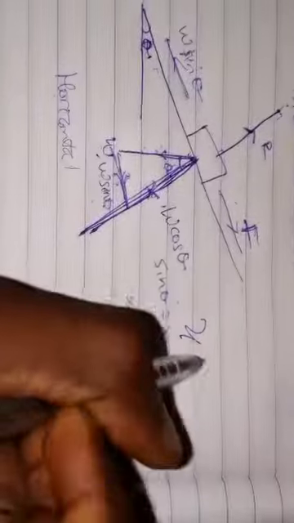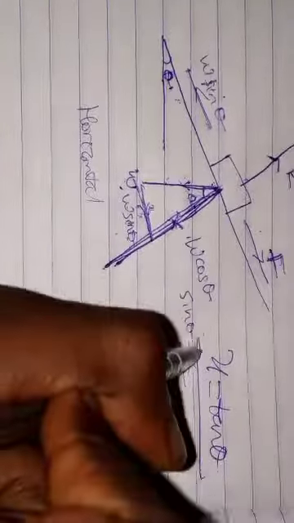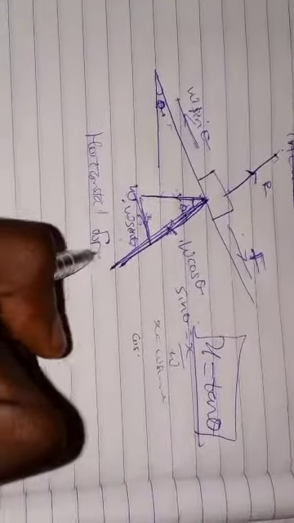If you have to get your net force, let me start with the horizontal in this case. And I hope you remember that in an inclined plane, mu is tan theta. Don't forget. Mu is equal to tan theta. So for the horizontal resolution, the net force is equal to F minus W sin theta, then minus your frictional force.